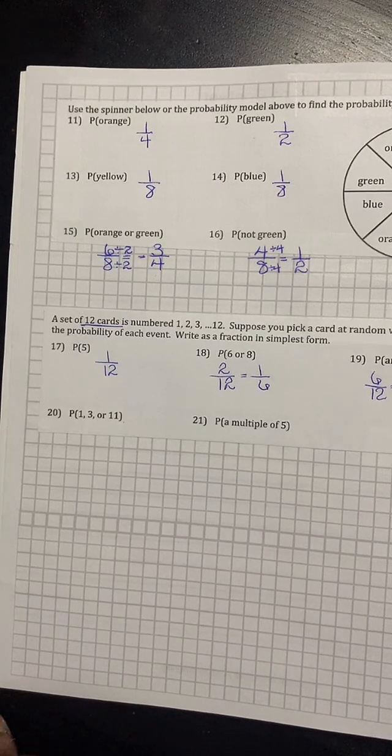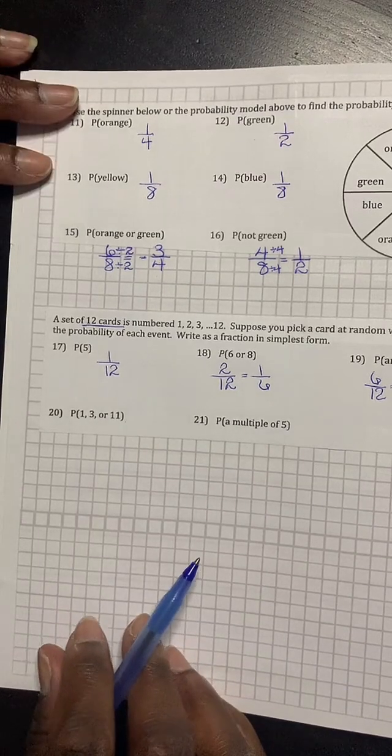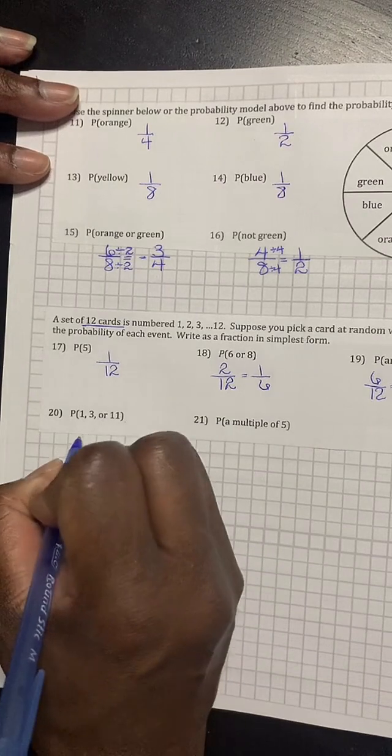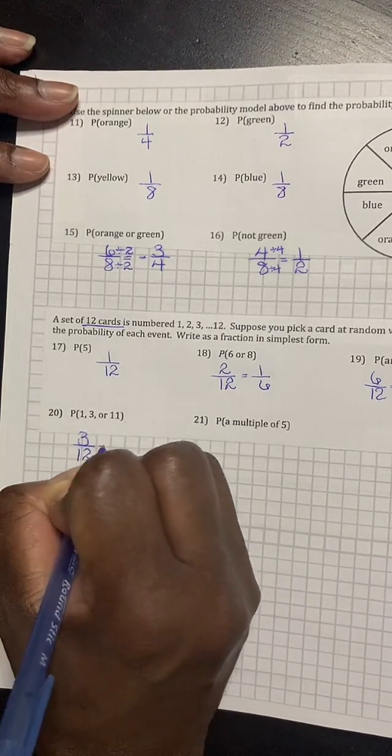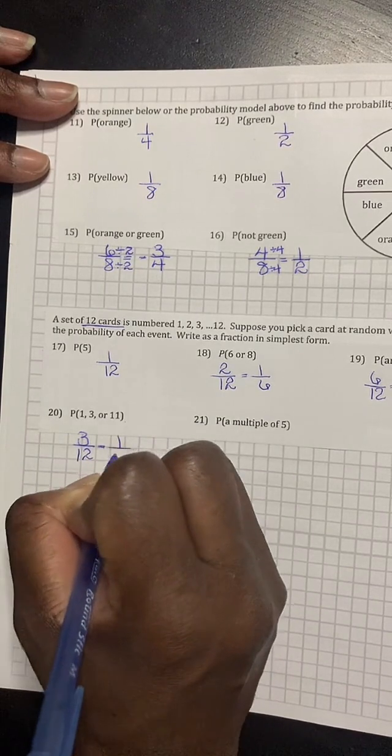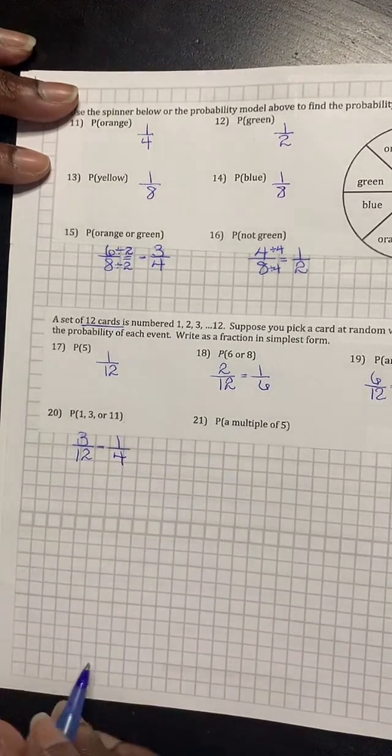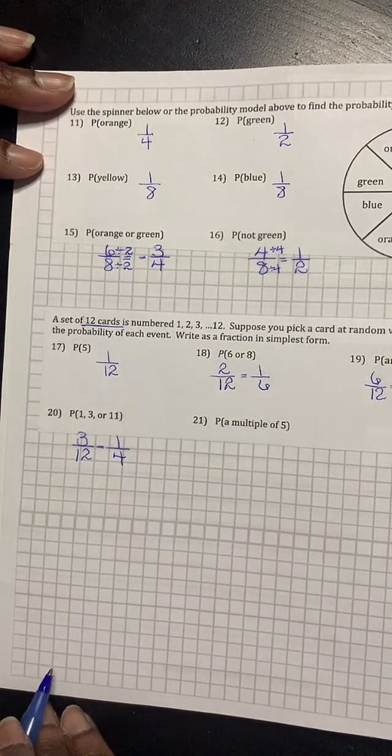Could that be reduced? Good, 3/12. Can that be reduced? There we go. Now we're cooking. So yes, you will have your 3 out of 12, and reduced will give you your 1/4. There you go. Good.